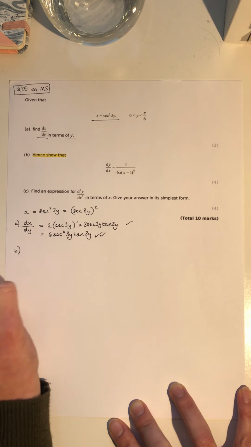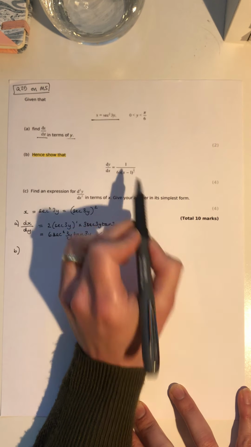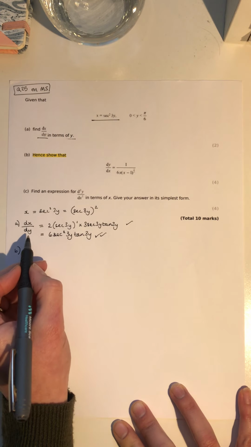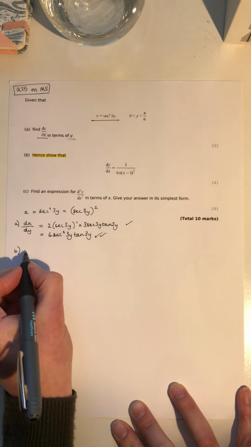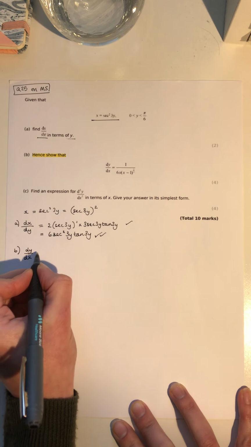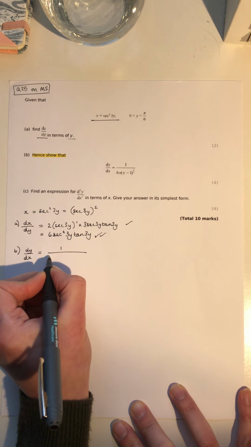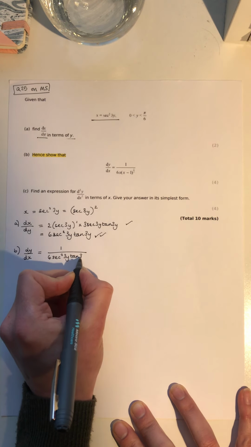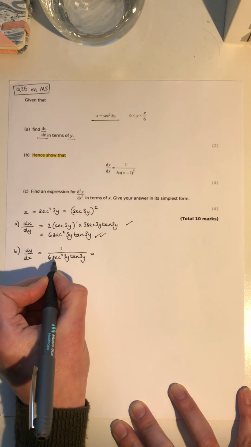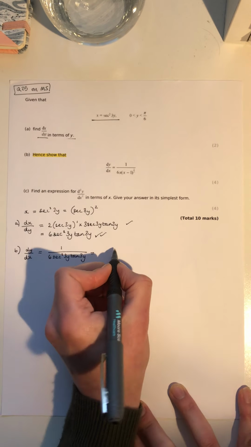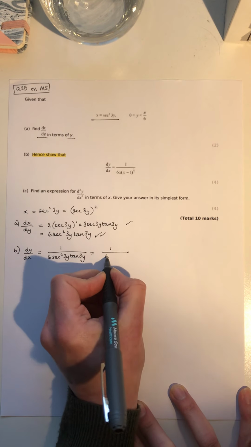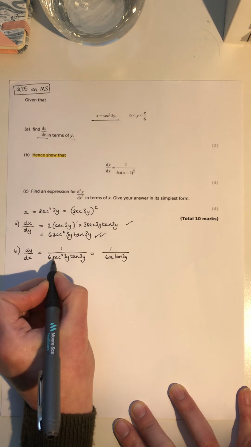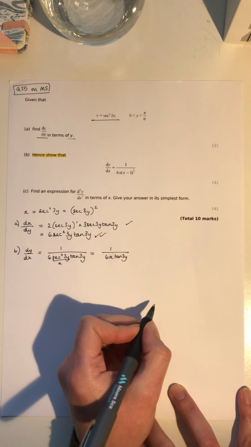Now, B. Hence show that dy by dx is 1 over 6x, x minus 1 to the power of half. So they want dy by dx. Let's reciprocate first of all. Dy by dx is 1 over 6 sec squared 3y tan 3y. Now, sec squared 3y is x, so we've got 1 over 6x and then tan 3y there. So I've just replaced this with x first of all.